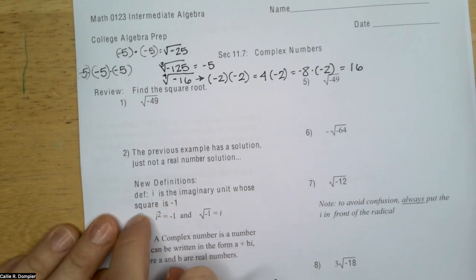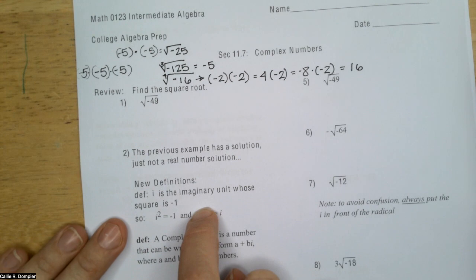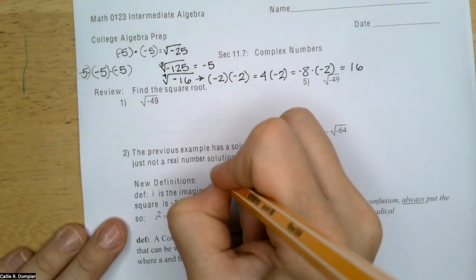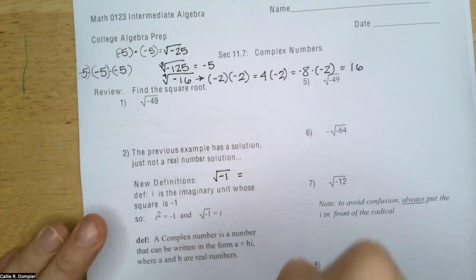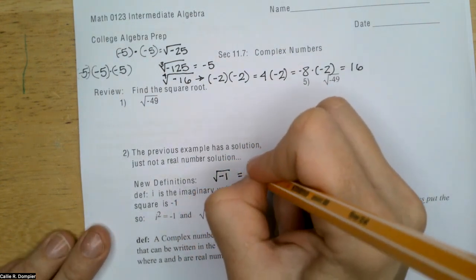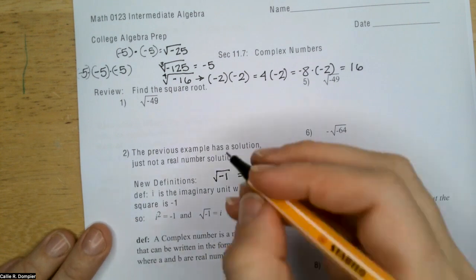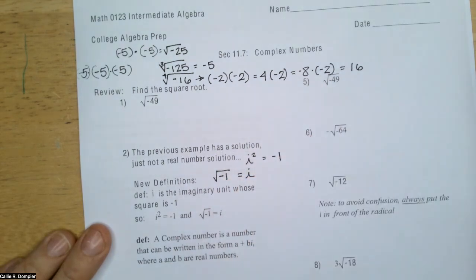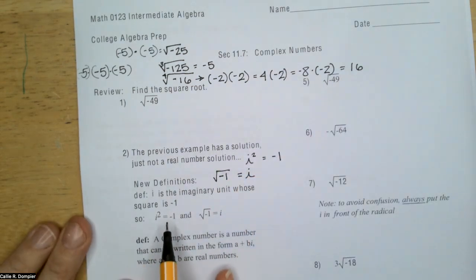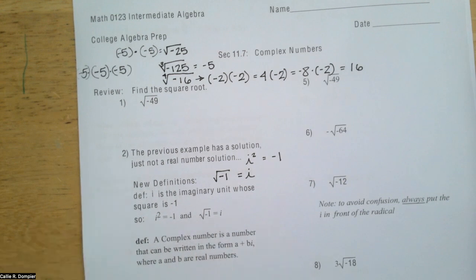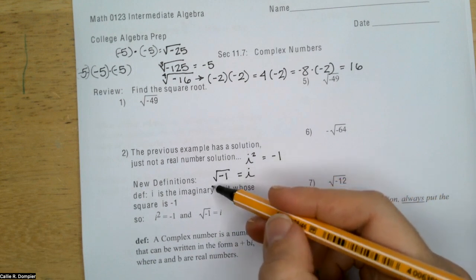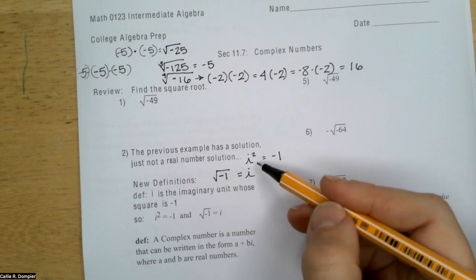i is an imaginary unit whose square is -1. So the square root of -1 is i. i squared is -1, and the square root of -1 is i. Right? Because if I square this side and I square this side, the squaring gets rid of the square root, and it's -1 is i squared.